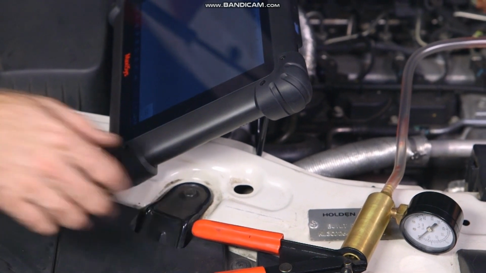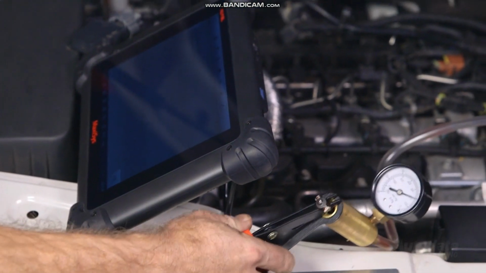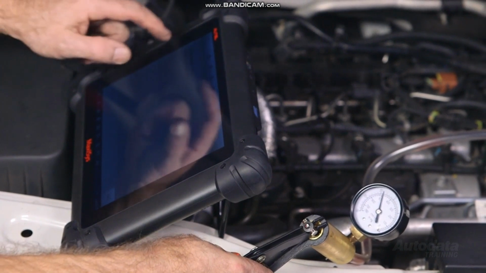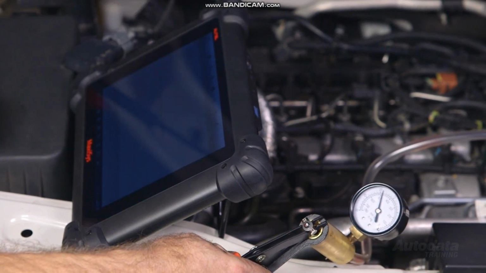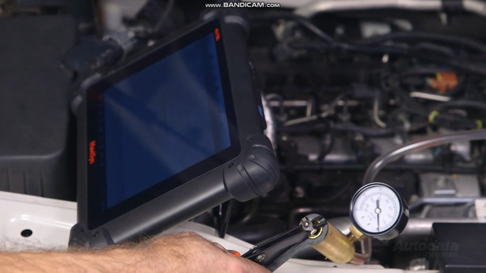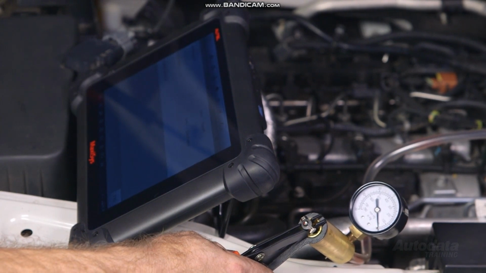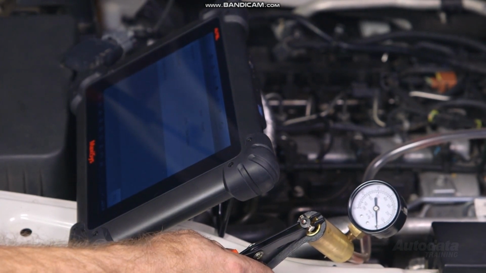This can be done with a hand-operated vacuum pump and a scan tool. Apply vacuum to one side of the solenoid. The valve should hold vacuum until commanded with a scan tool. When activated, you should be able to hear the solenoid operating and see the vacuum decreasing.